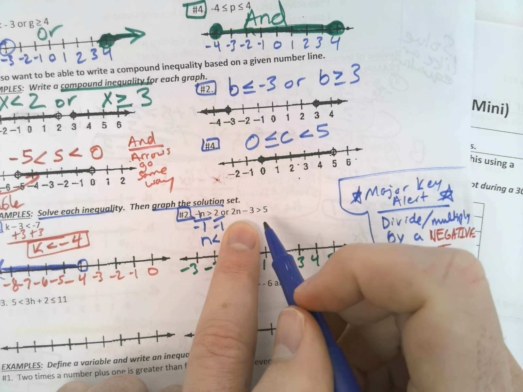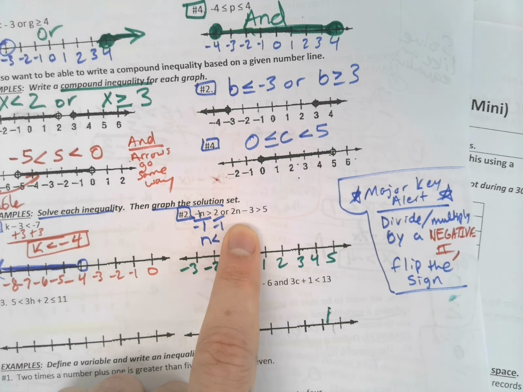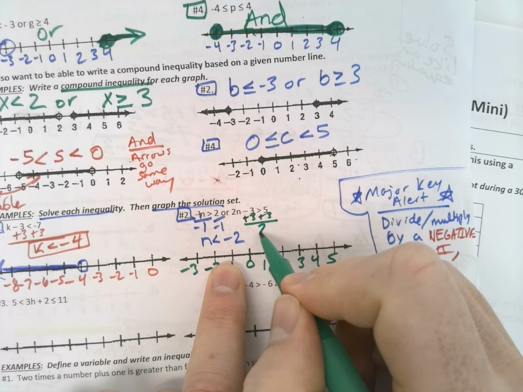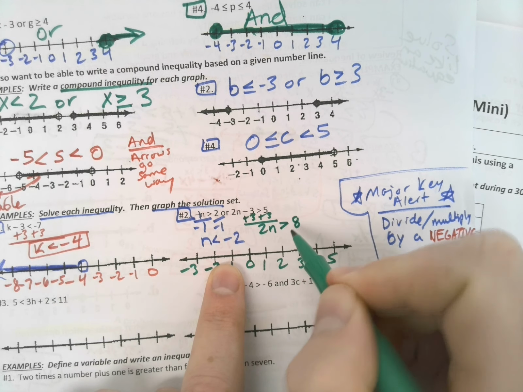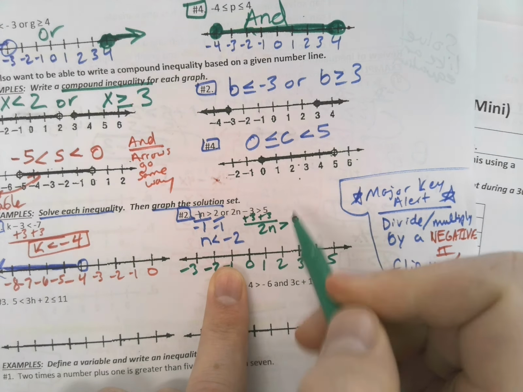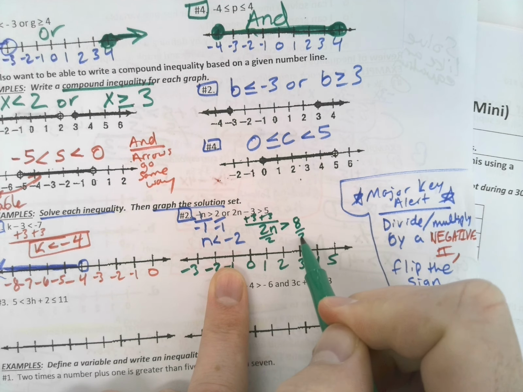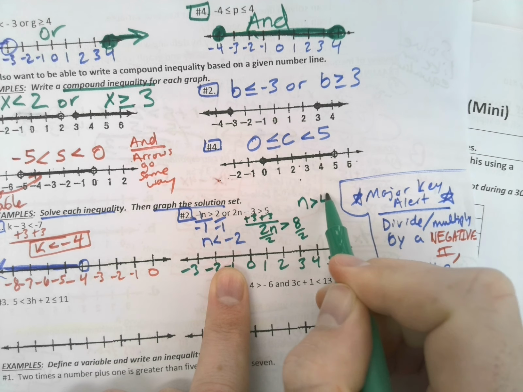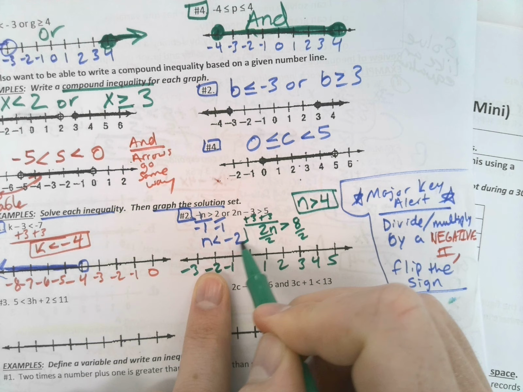The other part's a little bit easier over here. We can add 3. That gives us 2n is greater than 8. And then if you divide by 2, n is going to be greater than 4.